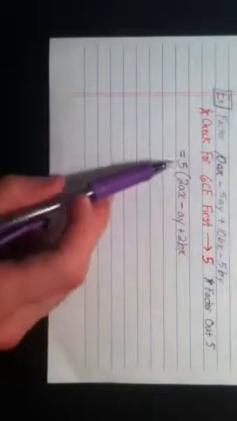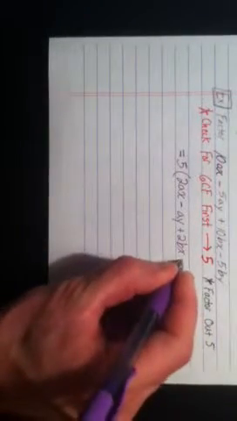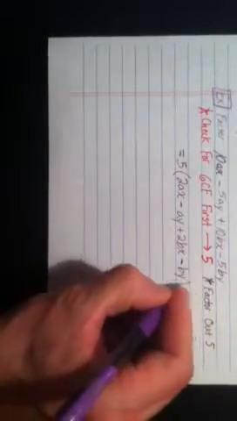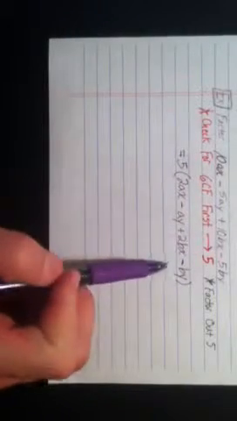And then lastly, 5 times a negative again gives us the negative 5, and we're going to need a negative by. Okay? So we should have all the same variables in the 4 terms. We just divided a 5 out of each.